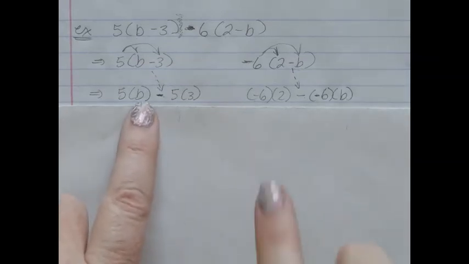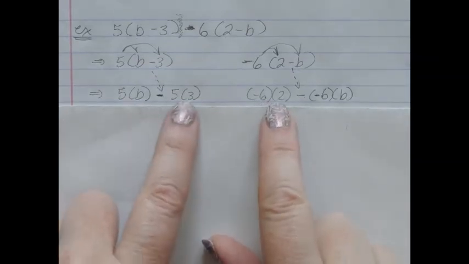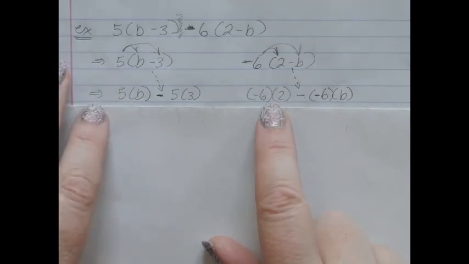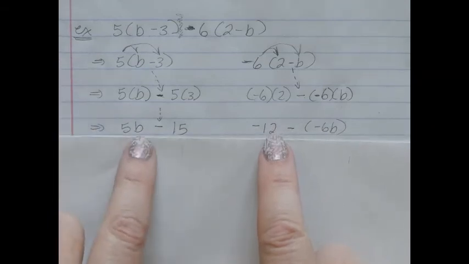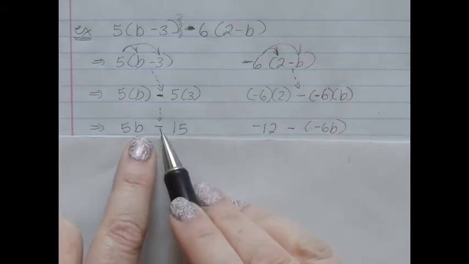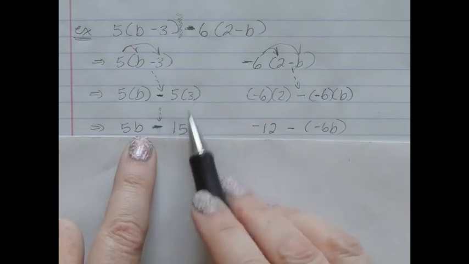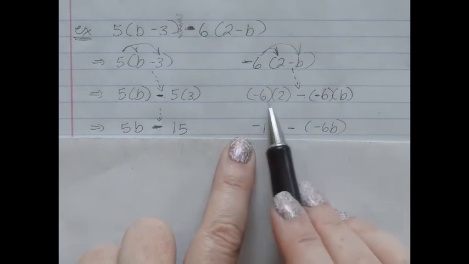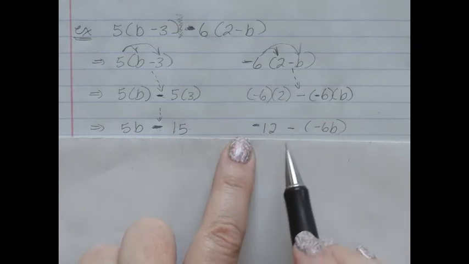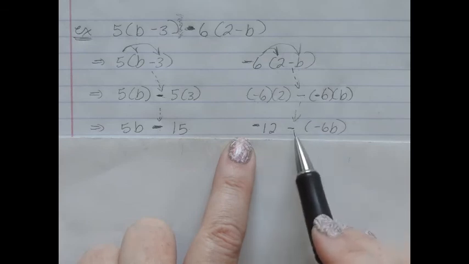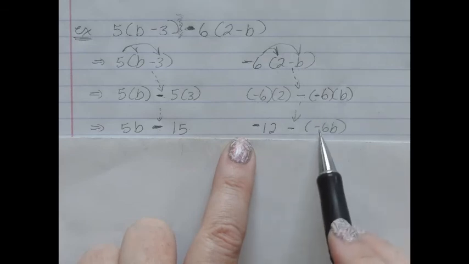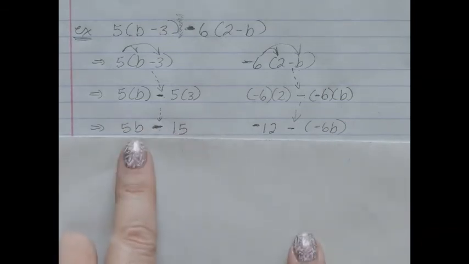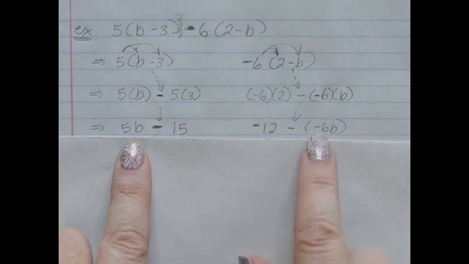From here we're going to work these out. I have a negative 6 times 2, and I have a 5 times 3. I'm going to drop the parentheses here because that's just 5b. 5b, again still dropping our sign right here. 5 times 3 is 15. This side's done. Let me work this separate problem. Negative 6 times 2 is a negative 12. Drop my minus sign down. Then I have a negative 6 times b. That's a negative 6b. This is done.